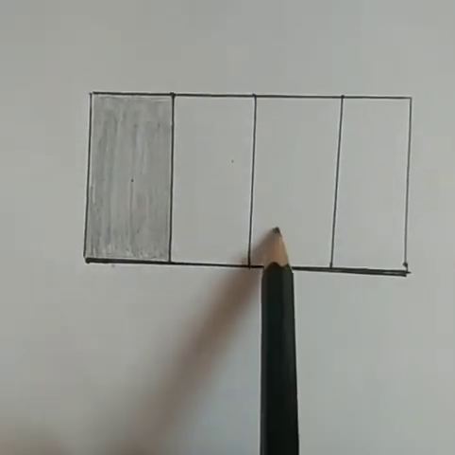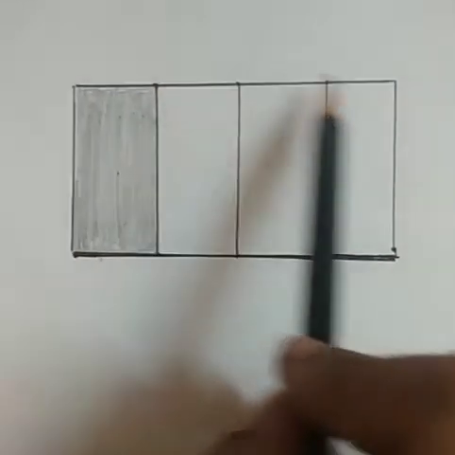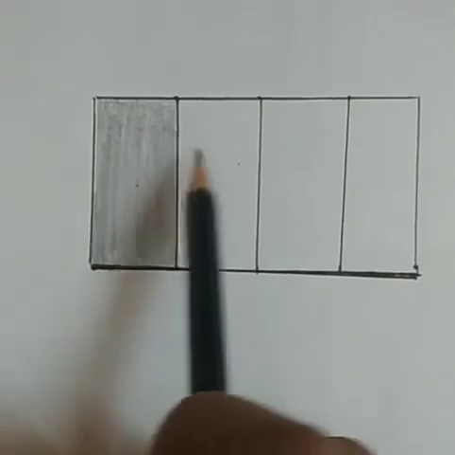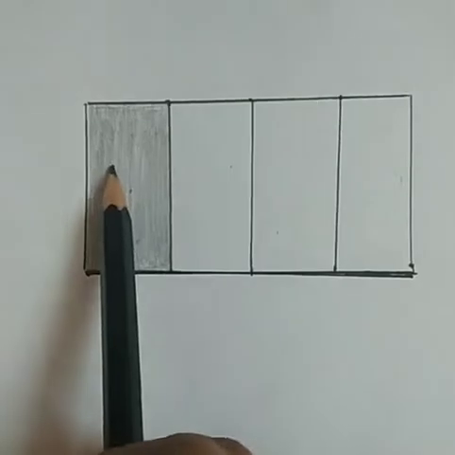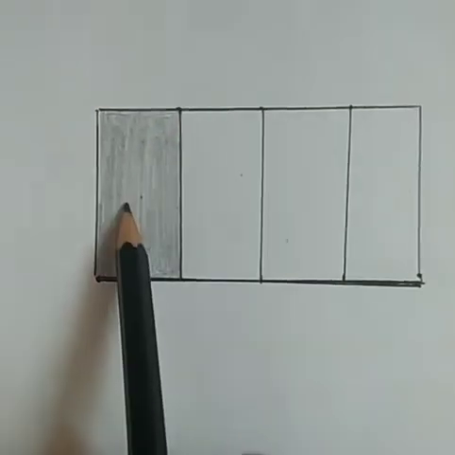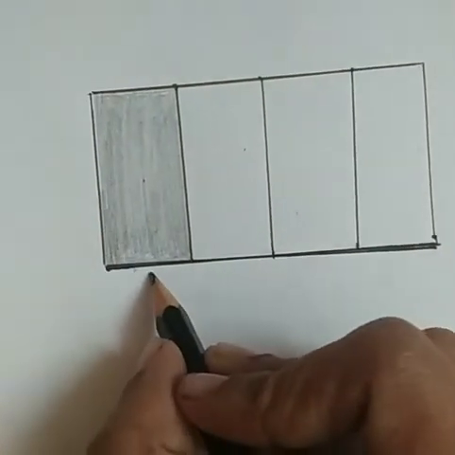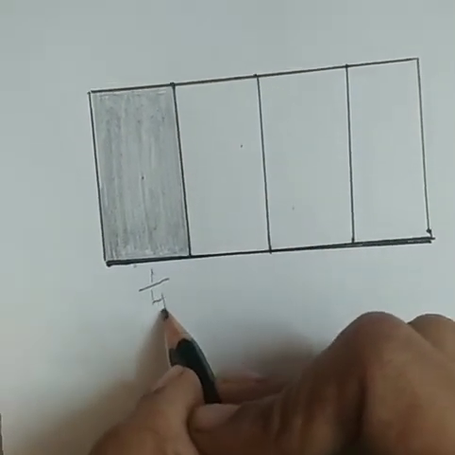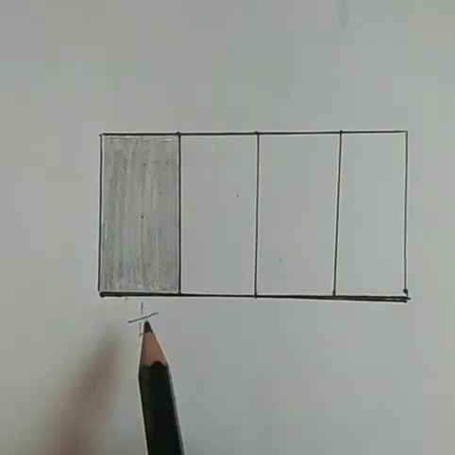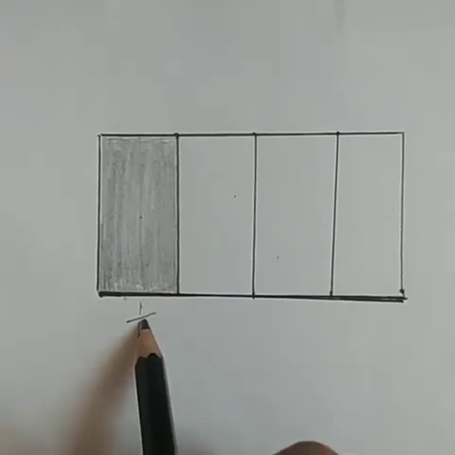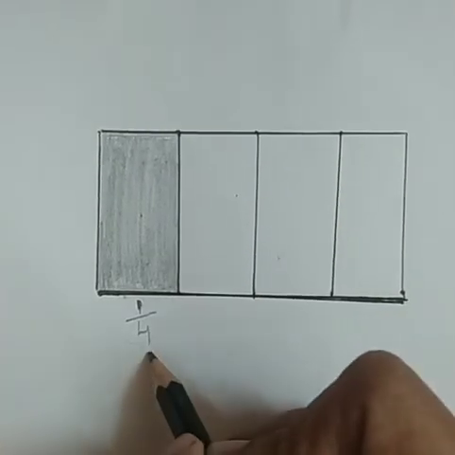How many parts of this rectangle are colored? Yes, one part. Totally how many parts? 1, 2, 3 and 4. 4 equal parts. 1 is colored. So we can write it as 1 by 4. The colored portion is 1 by 4. That means out of 4 parts 1 is colored. So we can write it as 1 by 4.